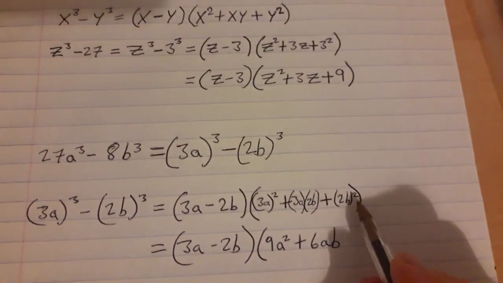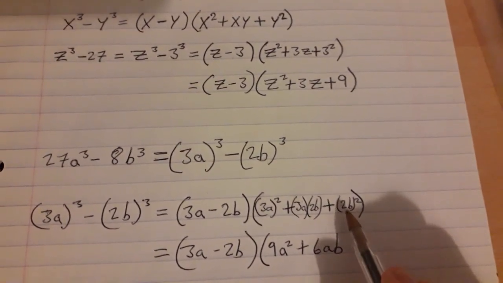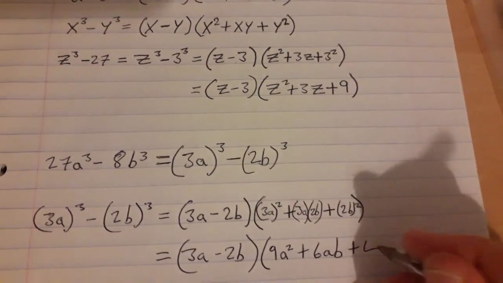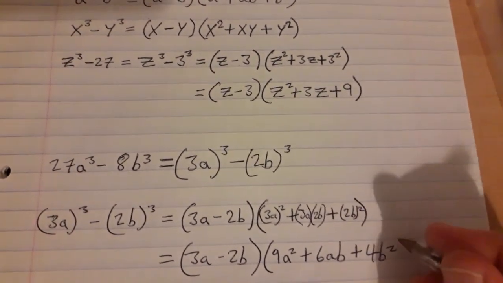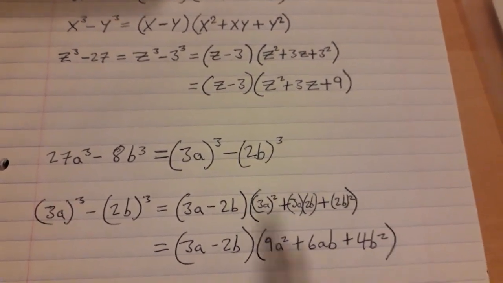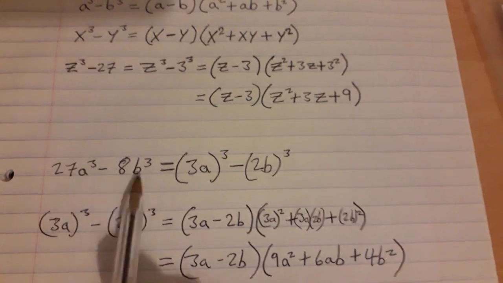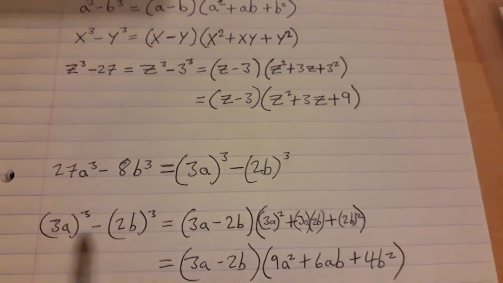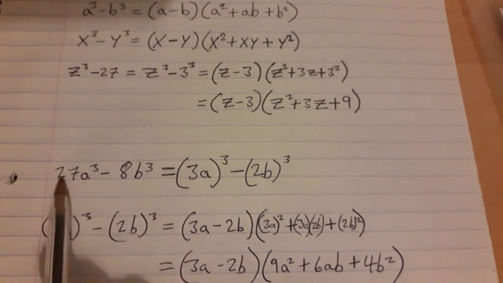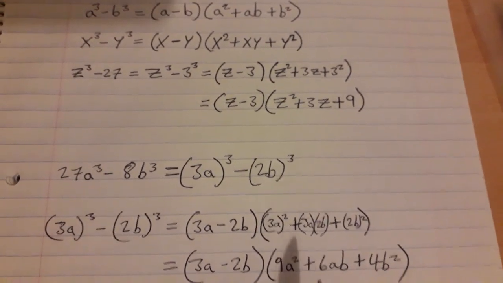And then 2b by 2b is 4b squared. So plus 4b squared. And that's it. That's what you have, the two factors of this. But we know that that's equivalent to that, so these are the two factors of our original expression that we were asked to factorize.